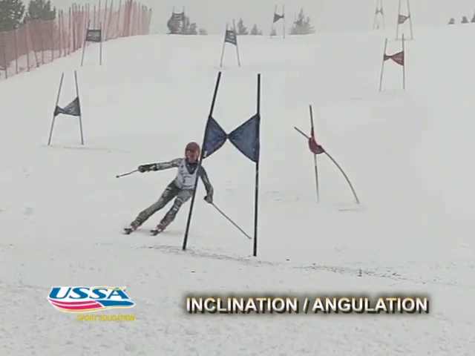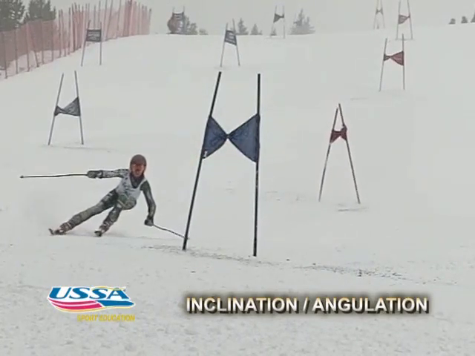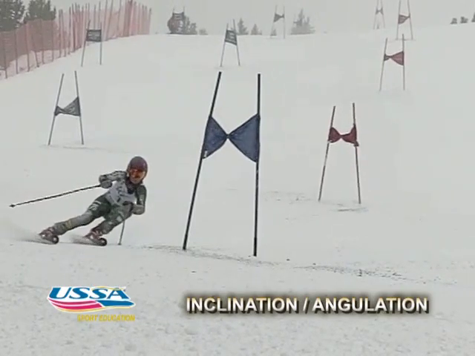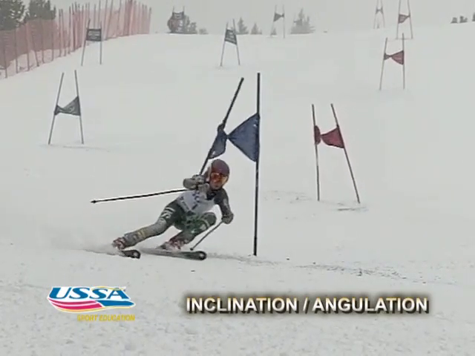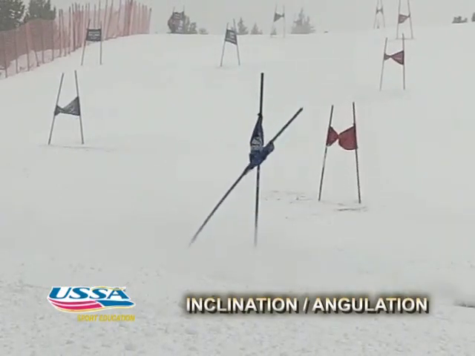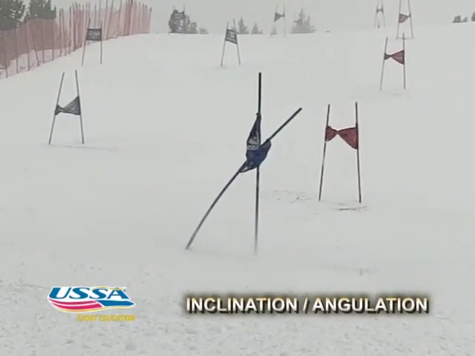Inclination should be achieved after pressure has been established on the outside ski. While this inclination is successful, it should not be confused with inclination that is the result of leaning in or overly rotating. This can be distinguished by the hip out and outside ski not engaged in the snow.